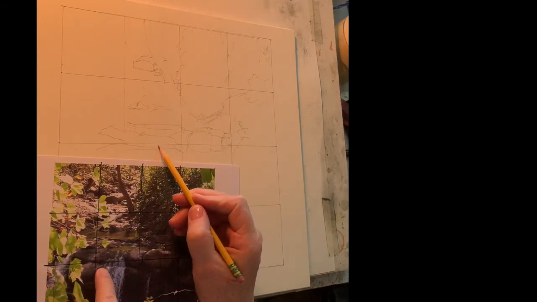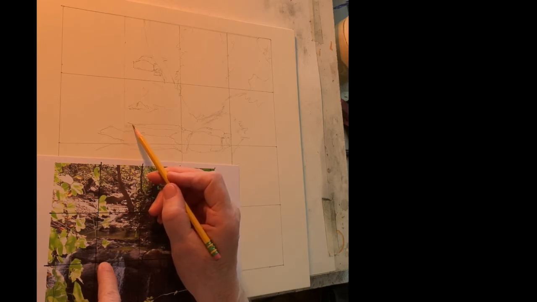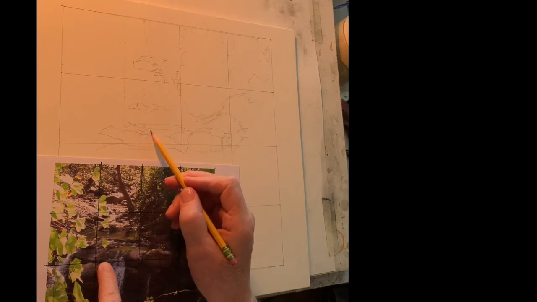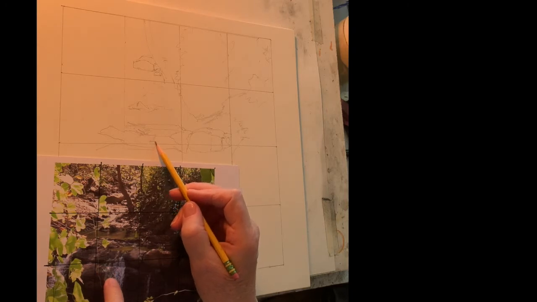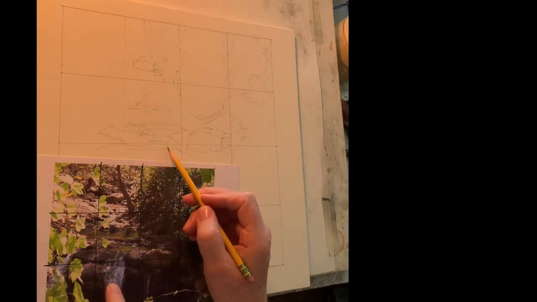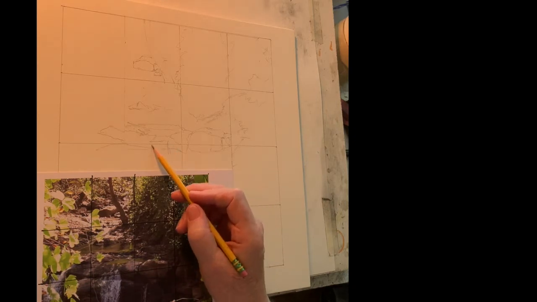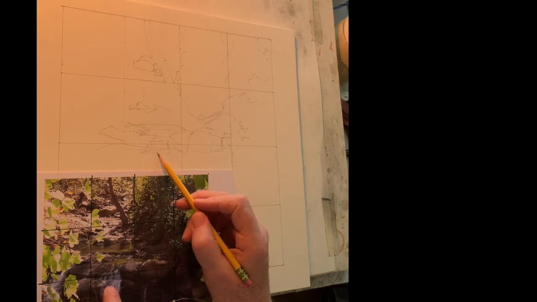It's always a challenge. You have to make sure you're in the right square. And okay, there's a waterfall that comes right through here. It comes down this way, sort of spreads out like that, down there. And then there's a ledge right through here.